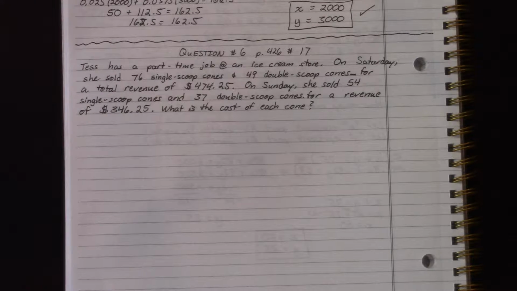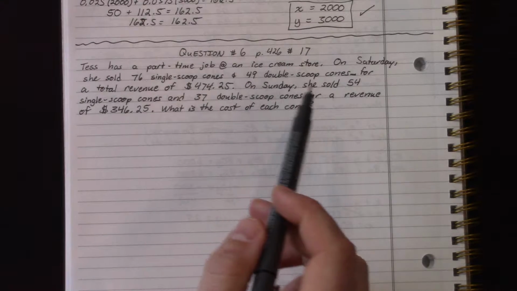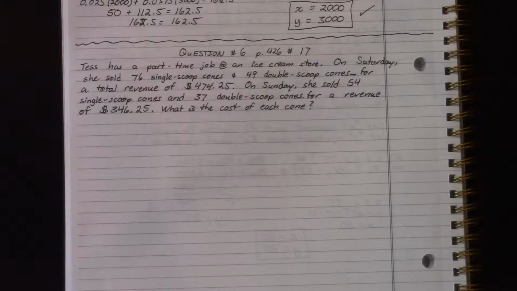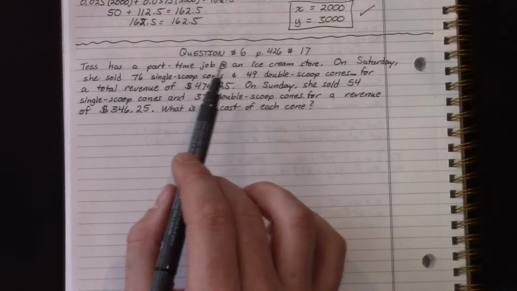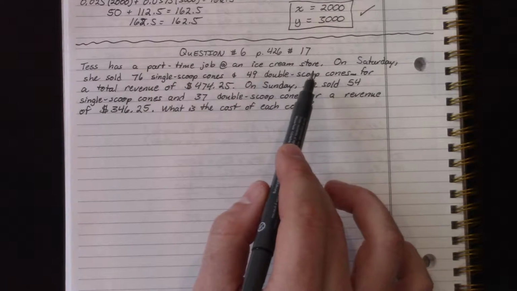Okay, sixth example. It's page 426, number 17, if you want to go there. That's the one I'm doing. Tess has a part-time job at an ice cream store.